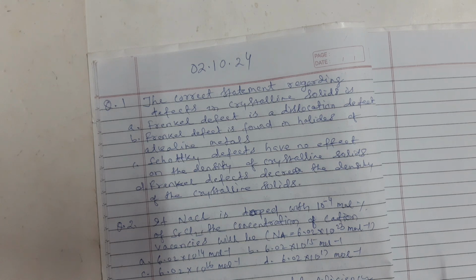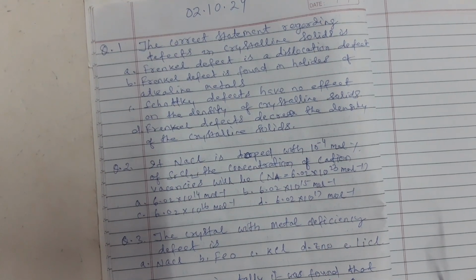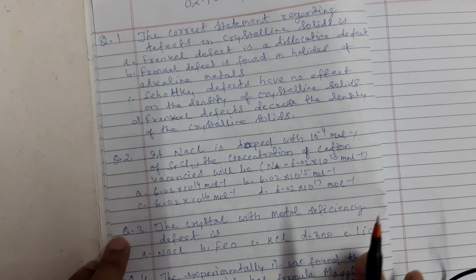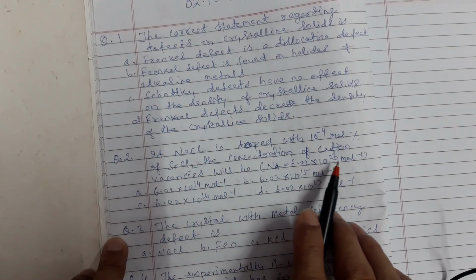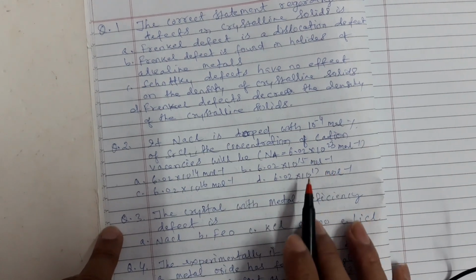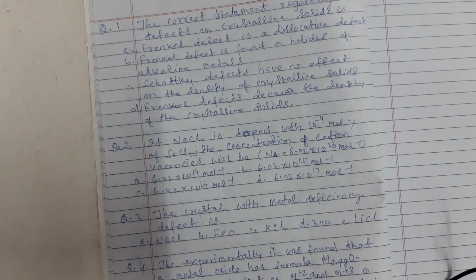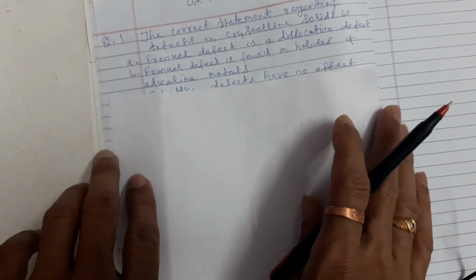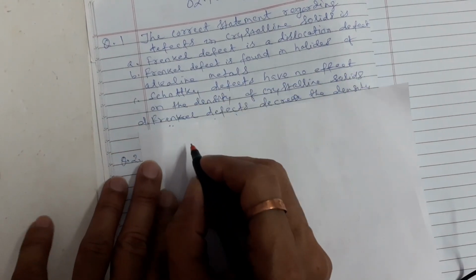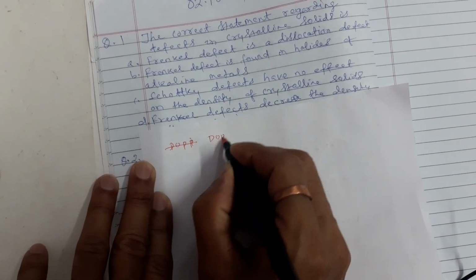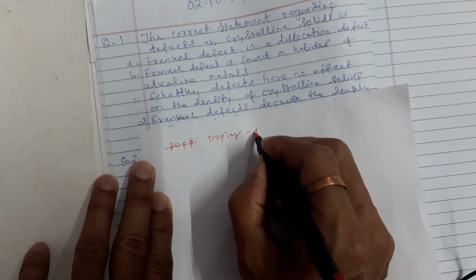Okay. Next question, question second. If NaCl is doped with 10 to the power minus 4 mole of strontium chloride, the concentration of cation vacancies will be what? So this is your Avogadro's number. Okay. So you see how to do this. The strontium doped. What is doping? Doping means adding.